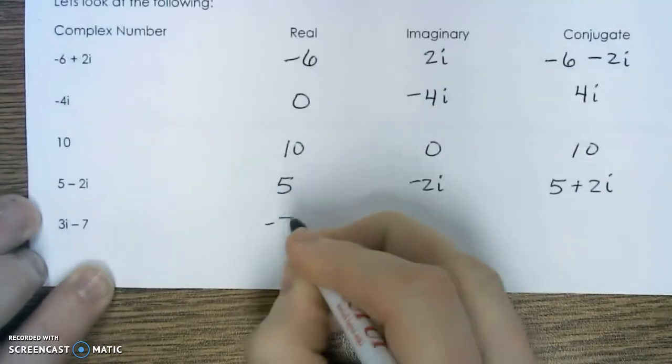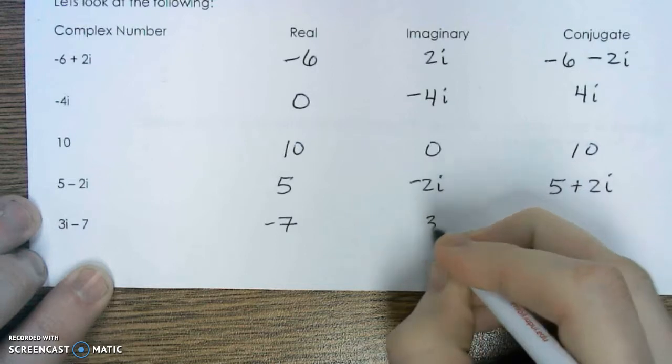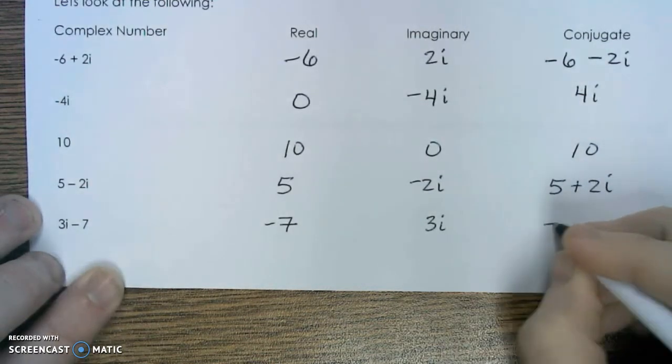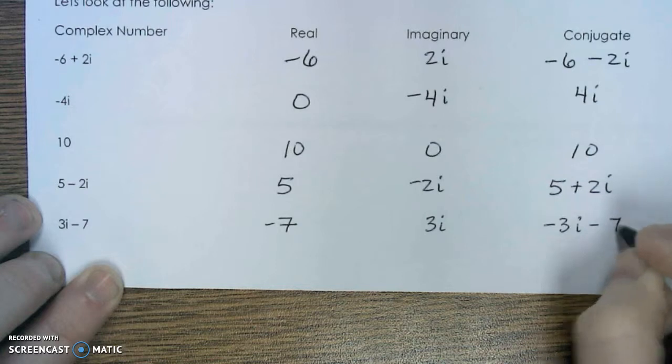The real part is negative 7. The imaginary part is 3i, and so the conjugate would be negative 3i minus 7.